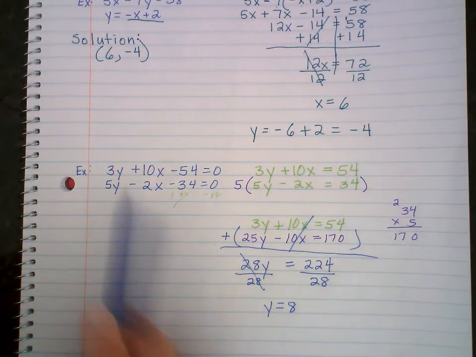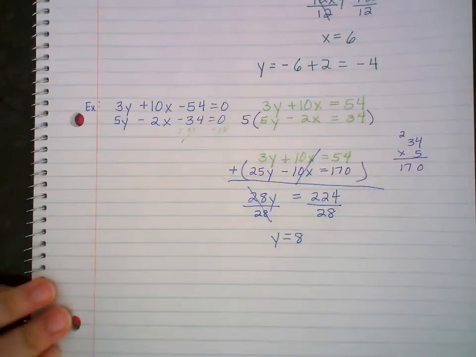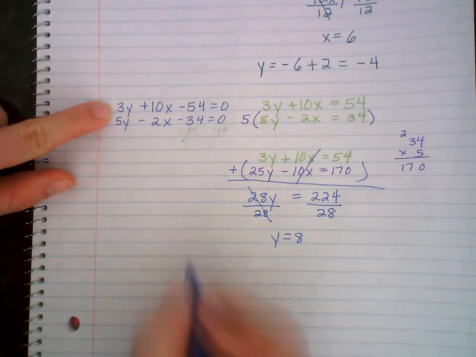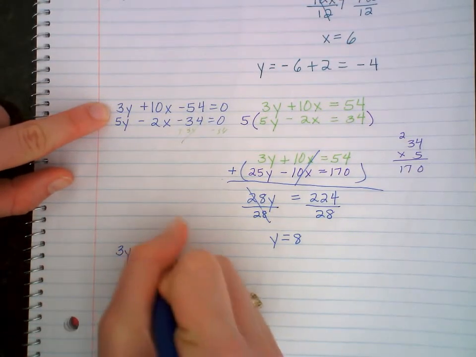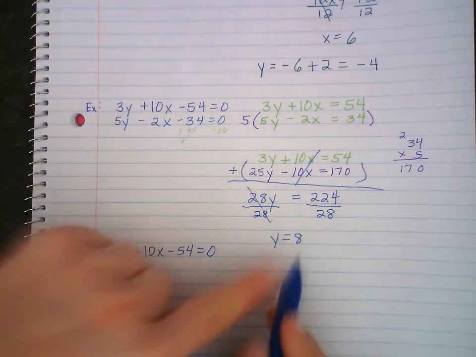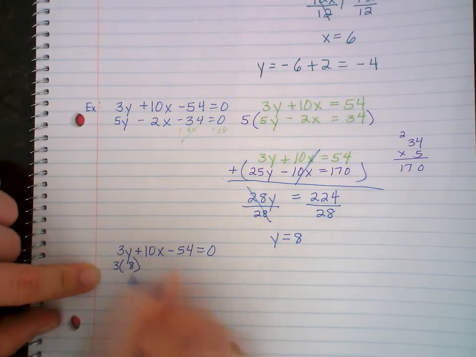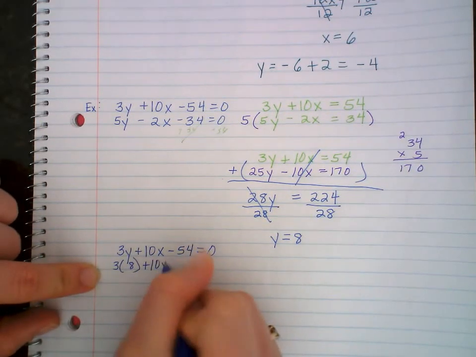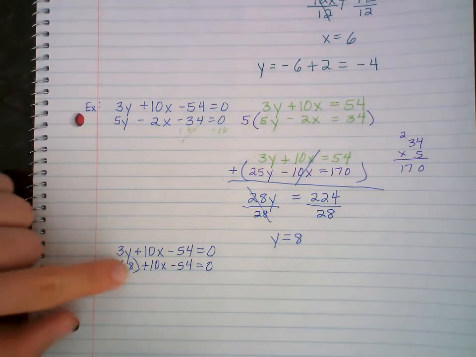You can choose whichever original equation you want to plug this back in for. I'm just going to choose the first one. So 3y plus 10x minus 54 equals 0. Plug in 8 for y. So 3 times 8 plus 10x minus 54 equals 0. 3 times 8 is 24.